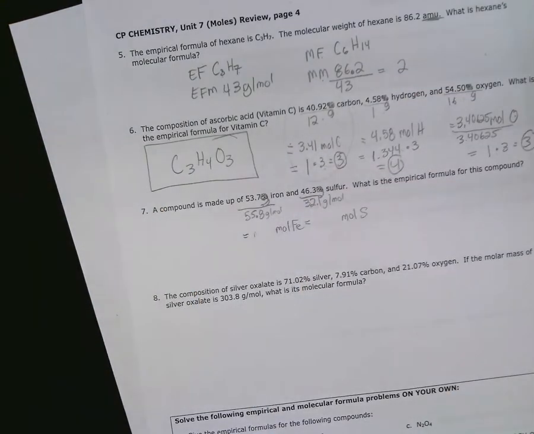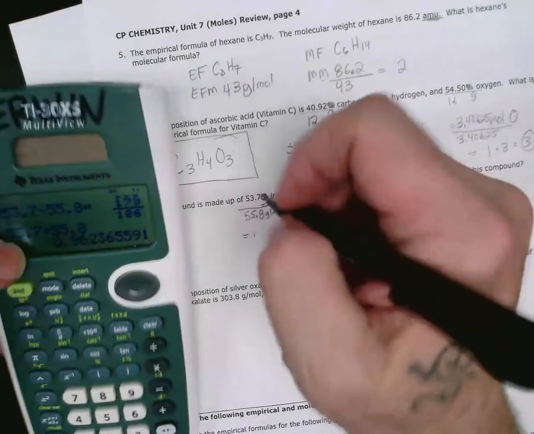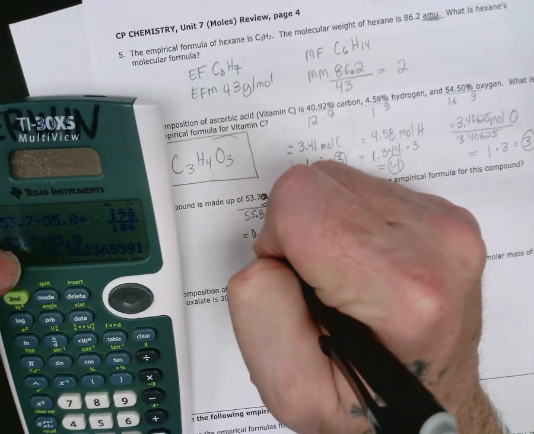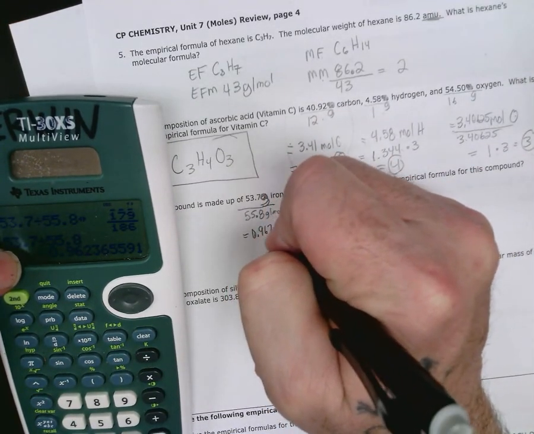All right, let's do some math. 53.7 divided by 55.8 is 0.9623.